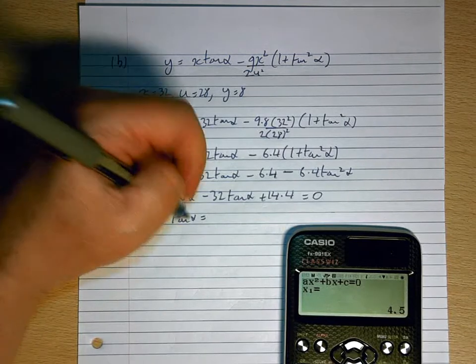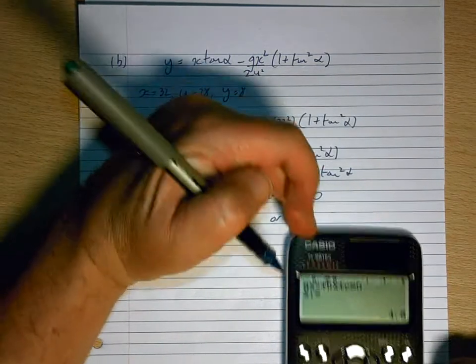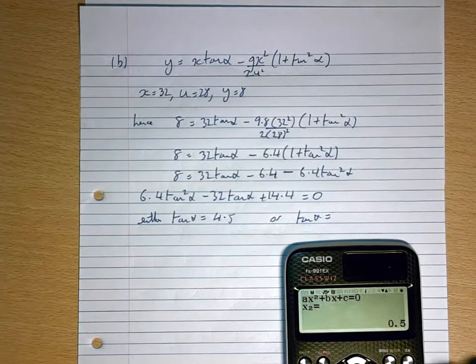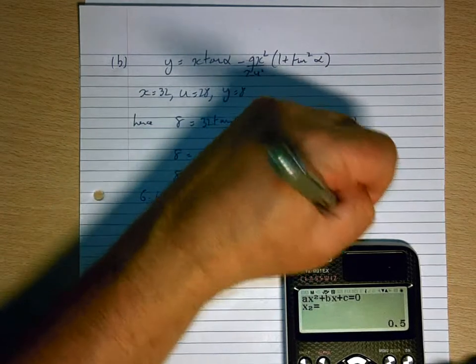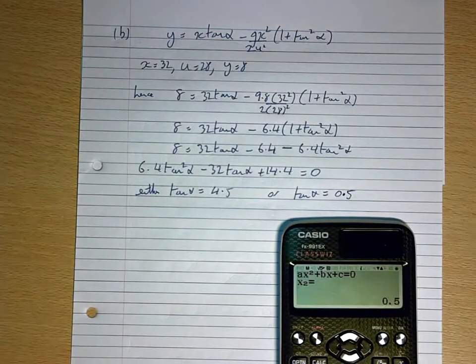So either tan alpha equals 4.5 or tan alpha equals 0.5. So those are the solutions of the quadratic.